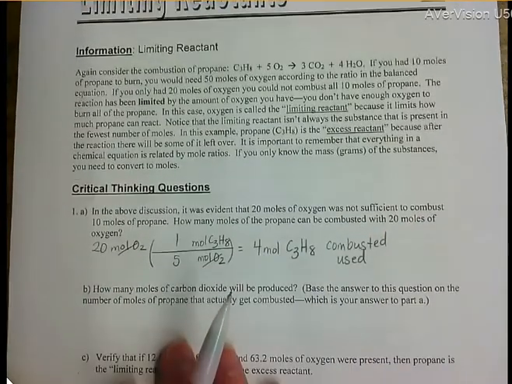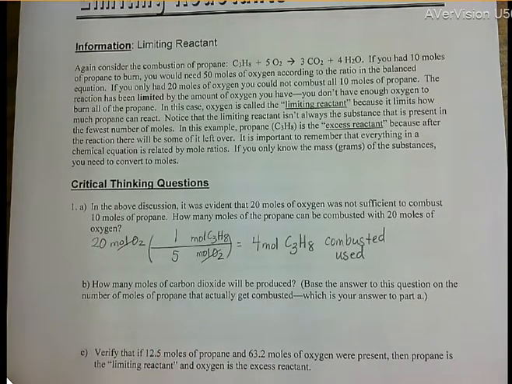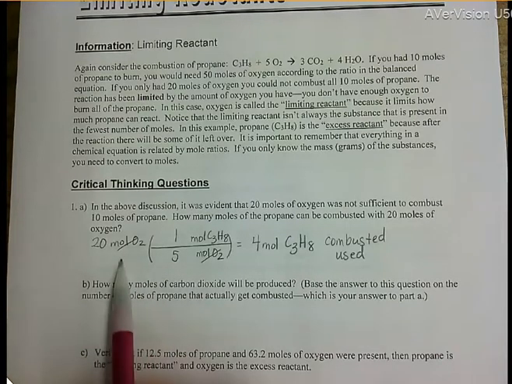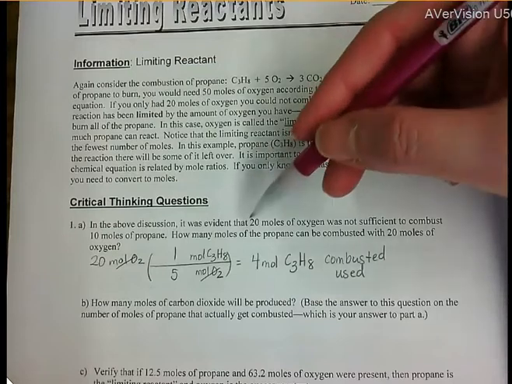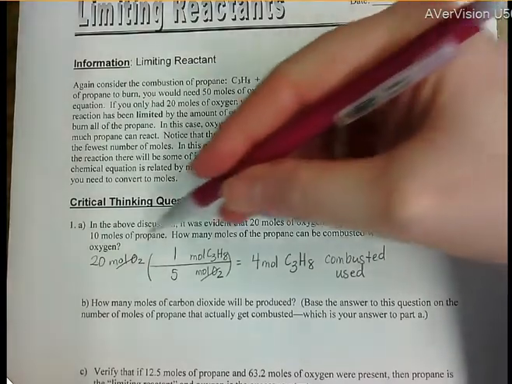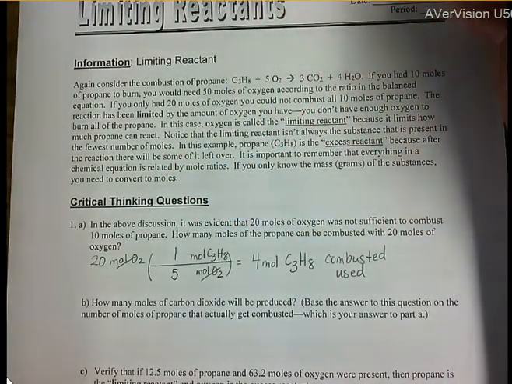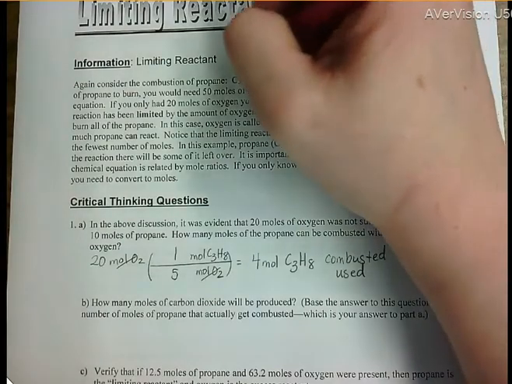Letter B. How many moles of carbon dioxide will be produced? Base the answer to this question on the number of moles of propane that actually get combusted, which is your answer to part A. Okay, so you could use that, or the 20 moles of oxygen.